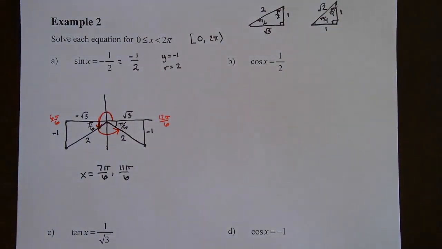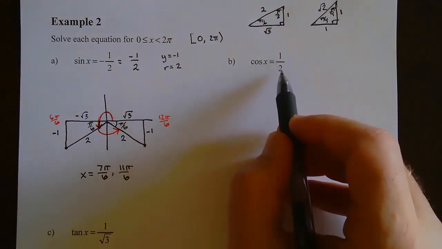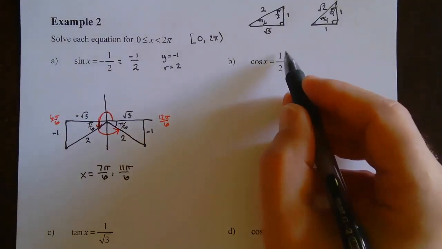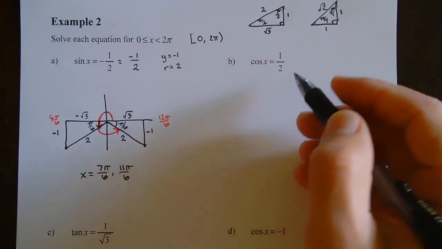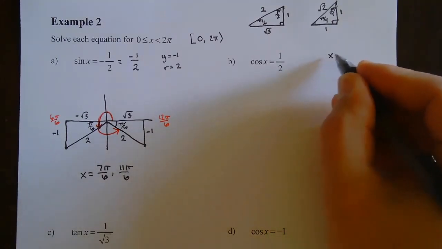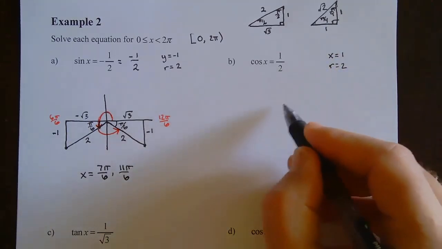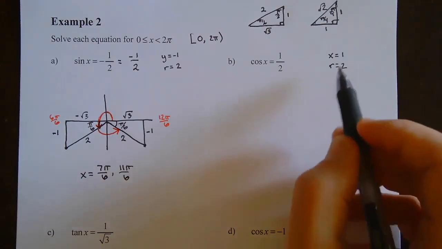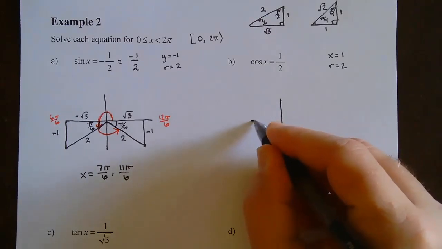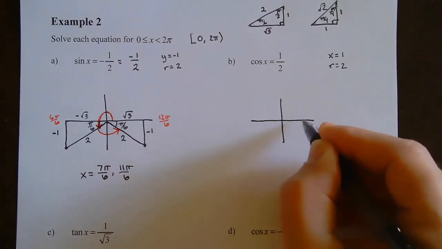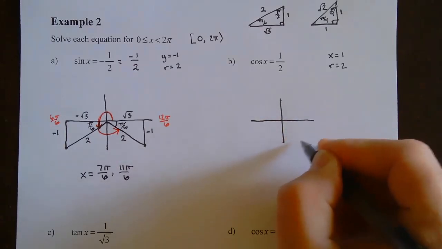To get the hang of this, you have to do a few questions. So cosine of x is 1 over 2. Now, this is a positive ratio, and the cosine ratio is your x over your r. So this is telling me my x has to be positive 1 and my r has to be 2. So I'm going to draw a diagram where this will be true. Where would x be positive 1? Well, it's either here in the first quadrant or here in the fourth quadrant.